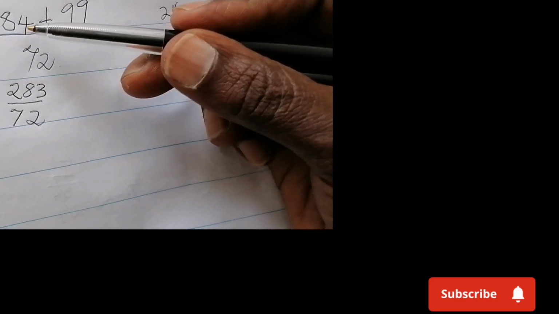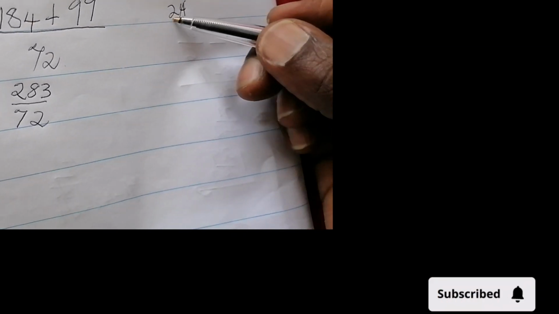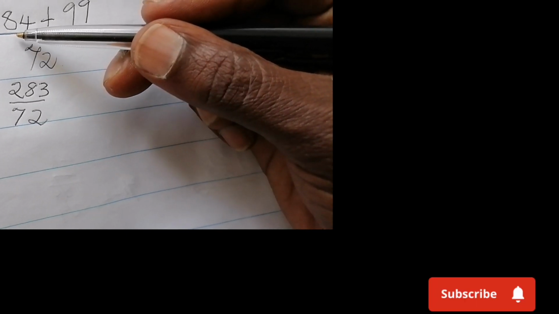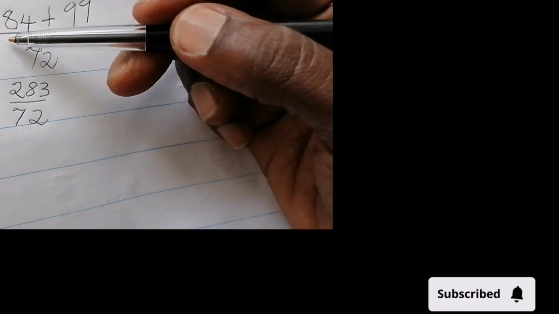Then we put that 4 there, and we are left with 2. And then we say 8 times 2 is 16. 16 plus this 2 is equal to 18. And then we put it there, and we've got 184.